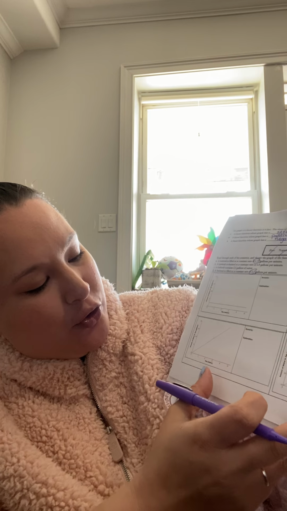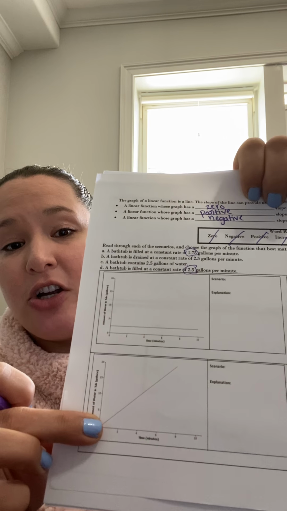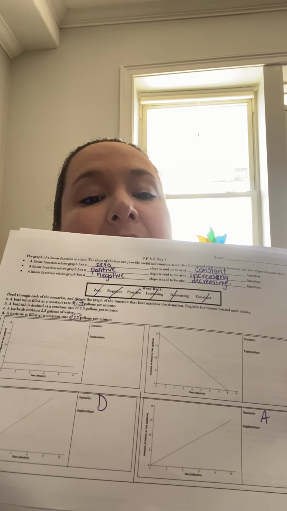Well, if I look at D, I also see that D is being filled at a constant rate. However, this time it's being filled at a constant rate of 2.5. And in A, it's 1.75. So that means that the slope of D is going to be greater than the slope of A. So if I look at these two graphs, I can see that the slope of this one is greater. So that one should match up with the 2.5. So that one should be D. So then this one over here should be A. Okay? You guys can go ahead and write in an explanation for that, and that's fine.